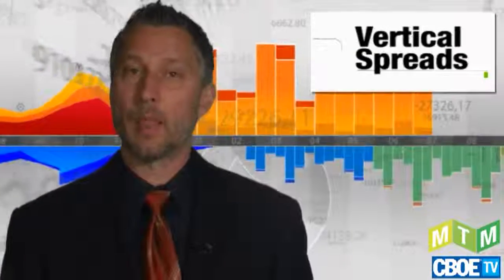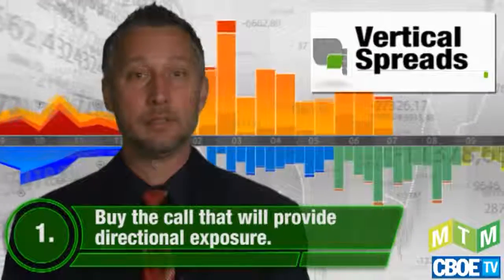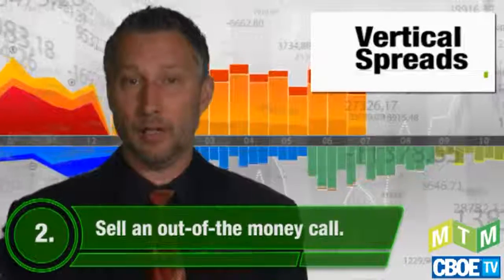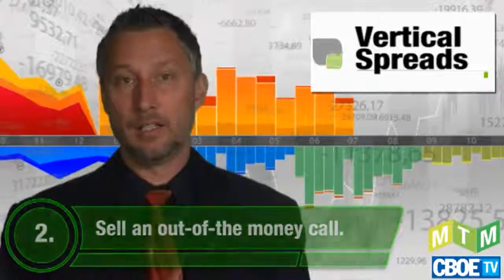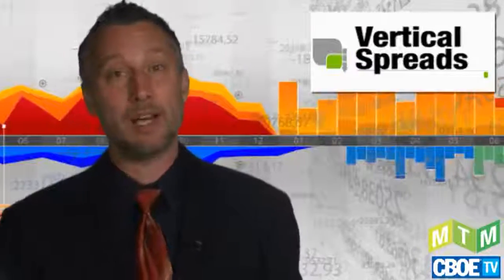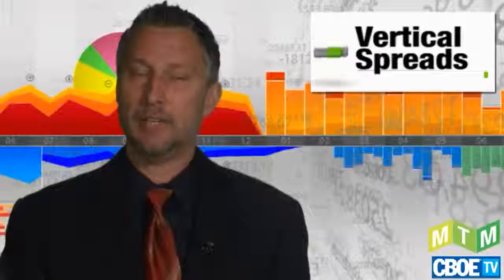So here's what I can do. I could use a vertical spread to hedge off that risk. So what I would do is I would buy the call that I want to give me that directional exposure, but at the same time, I would sell an out-of-the-money call. And what that does is, though I have negative theta, negative time decay exposure with the long call, I have a theta benefit. I actually make money on time decay with the short call. Same with volatility risk. I get a bullish volatility risk when I buy the call, but I get bearish volatility risk when I sell that other call. So they offset each other a great deal.